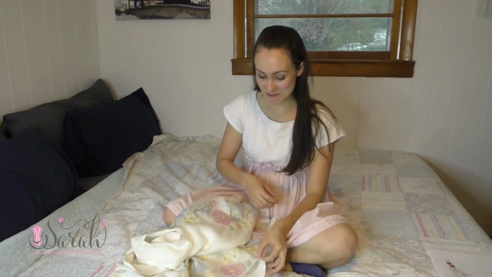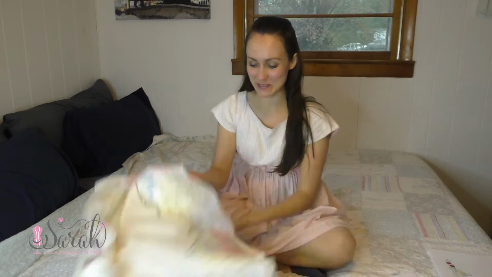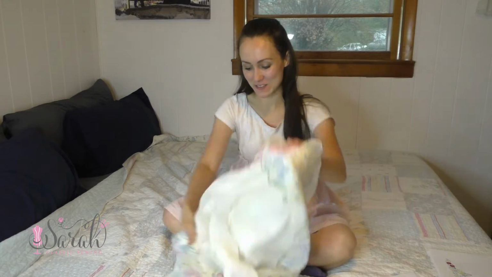Everyone, I am coming to you from my little bed corner of our room. My sewing space is right across from me, so don't mind the shoebox of a house that I live in.